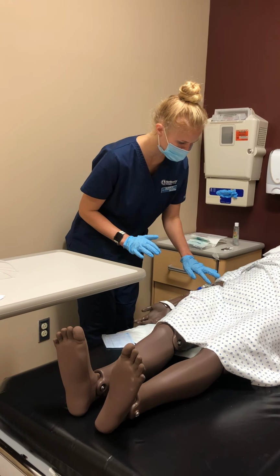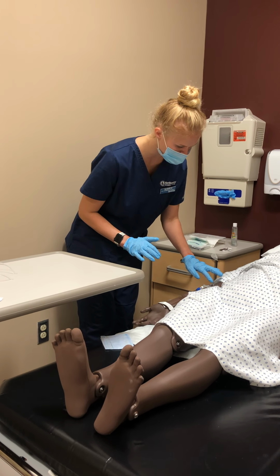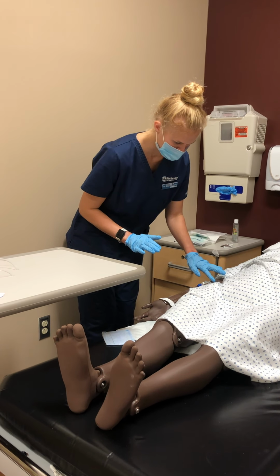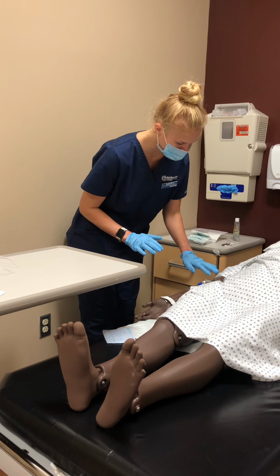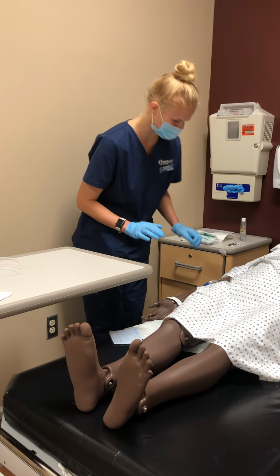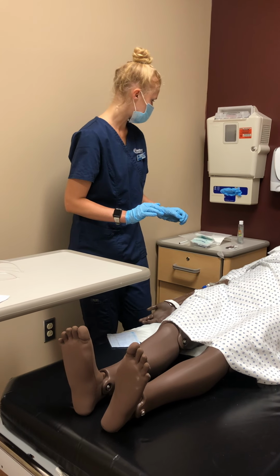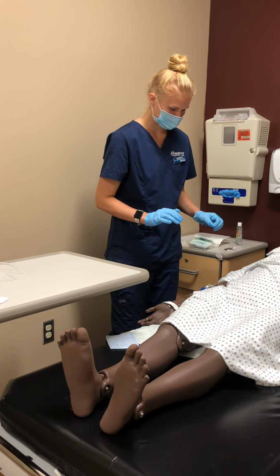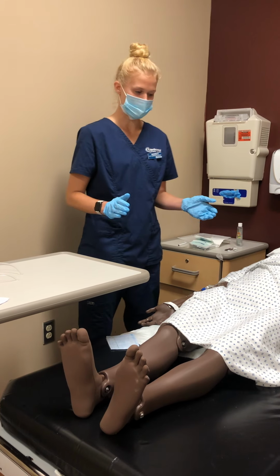I'm also going to check for REDA. So redness, there's none. Edema, none. Ecchymosis, none. Drainage.